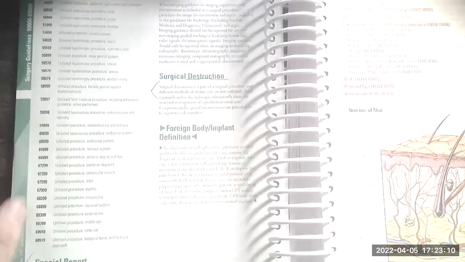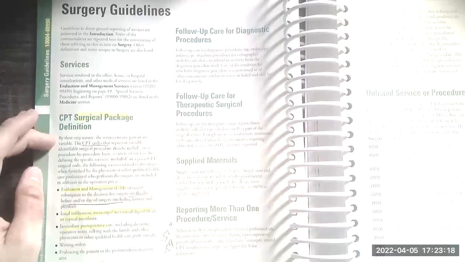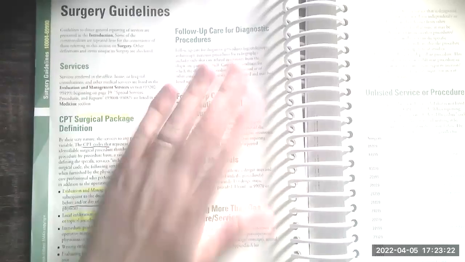So those are the main things I'm going to talk about here. If you want to read what implant definition is, that's okay as well. That's interesting and definitely important as well. I think it's pretty simple. But the important things that I want to reiterate here is, what does a surgical package mean? And what is follow-up care? Okay, those are very important to understand.